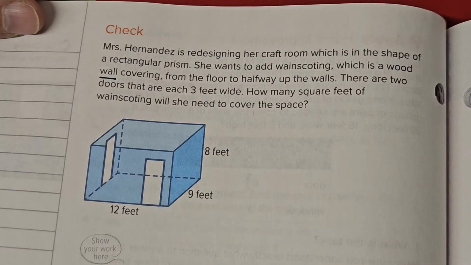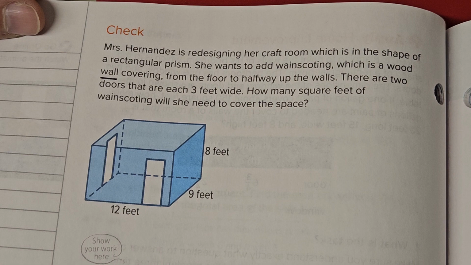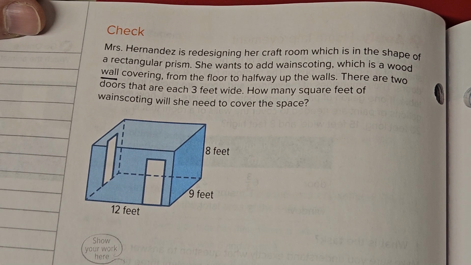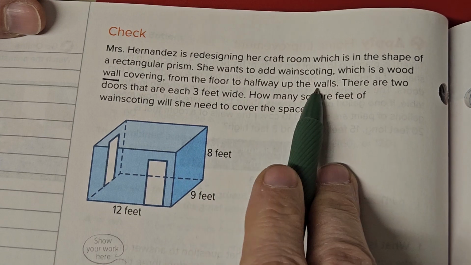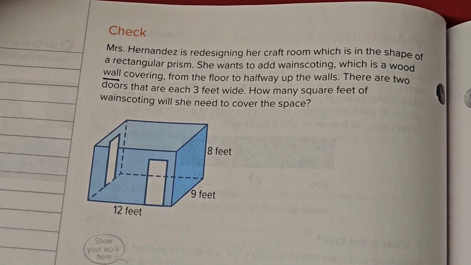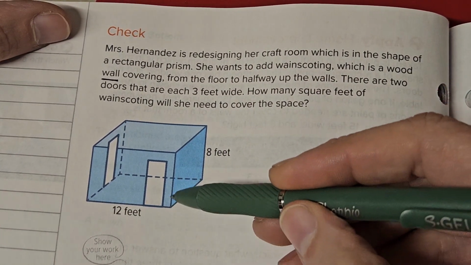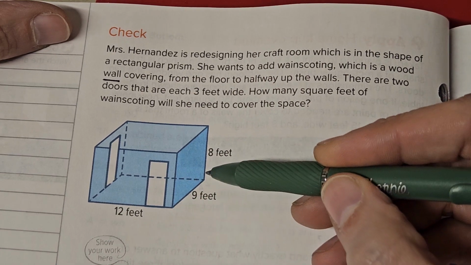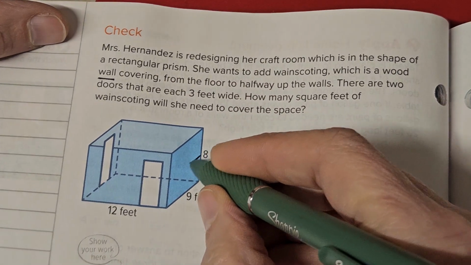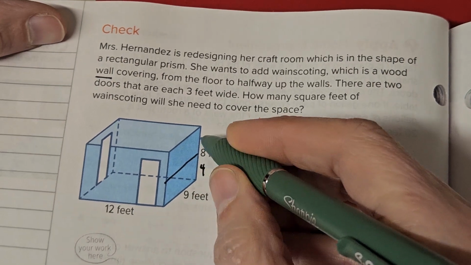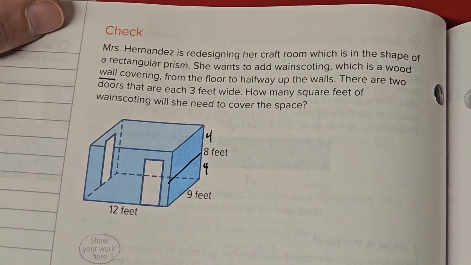Did it say it was ceiling? Nope. Did it say it was floor? Nope. So we don't have to deal with the ceiling and the floor, just the walls. From the floor, halfway up the walls. Well, let's figure out how far halfway up the walls is. Looks like this is the wall height, and the height is 8 feet. So what's halfway? Halfway would be 4, because 4 plus 4 would be 8, right?